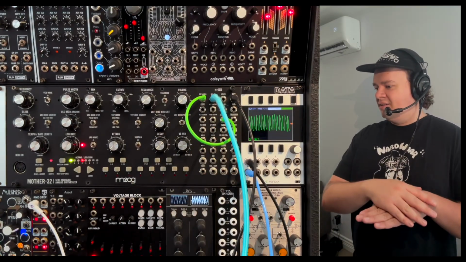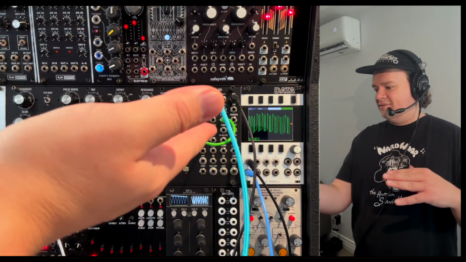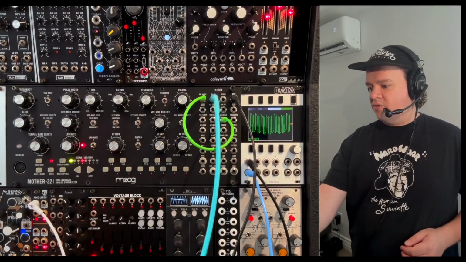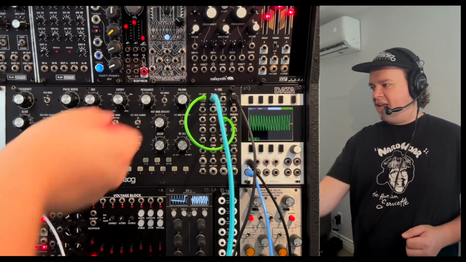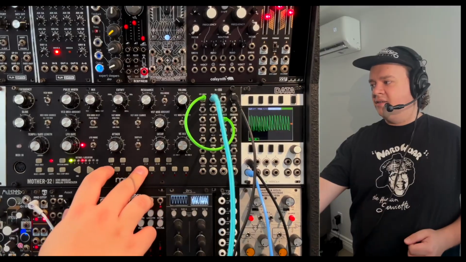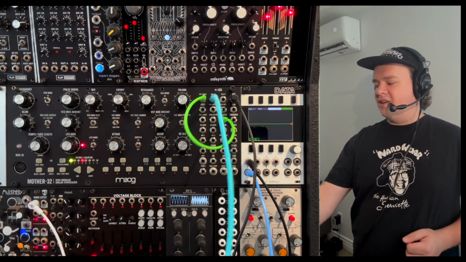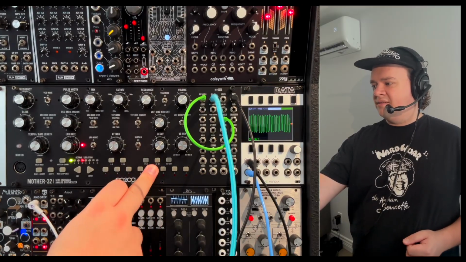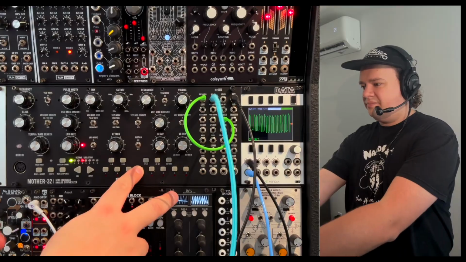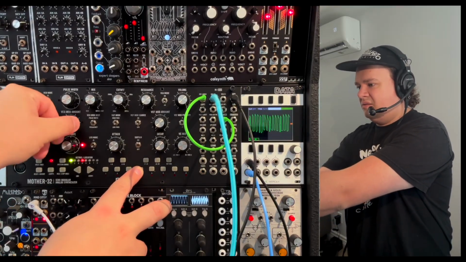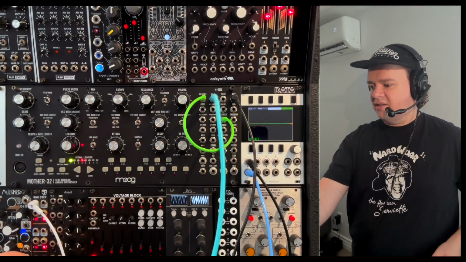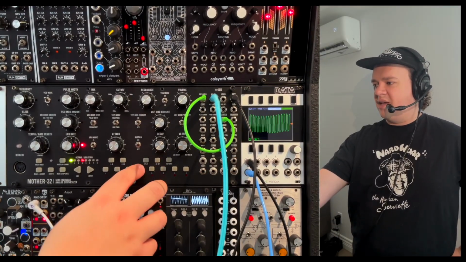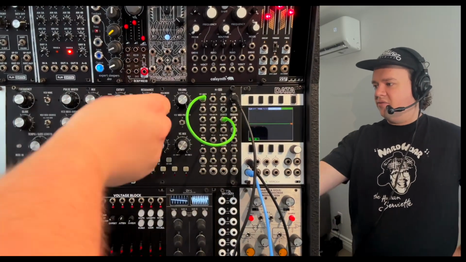Very cool. Let's do a faster one just to make it more apparent. And yeah, in a drone context where I'm not using any envelope, it's not the most interesting, but we'll do a slower one. You also want to attenuate this, I would say, but we'll get to that in a little bit. Take that mix CV out.